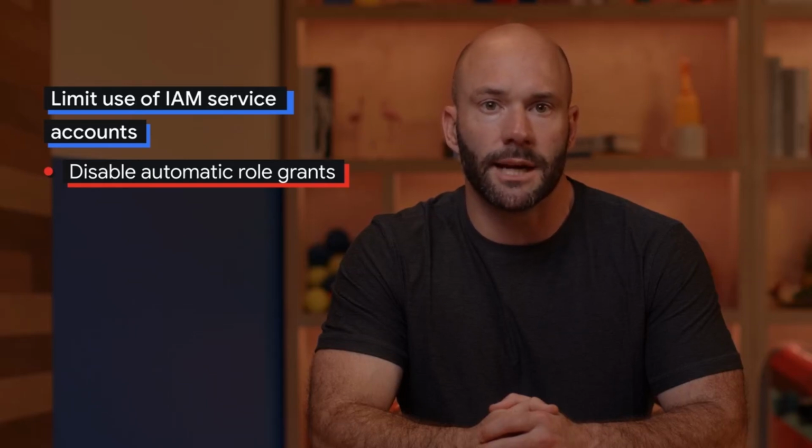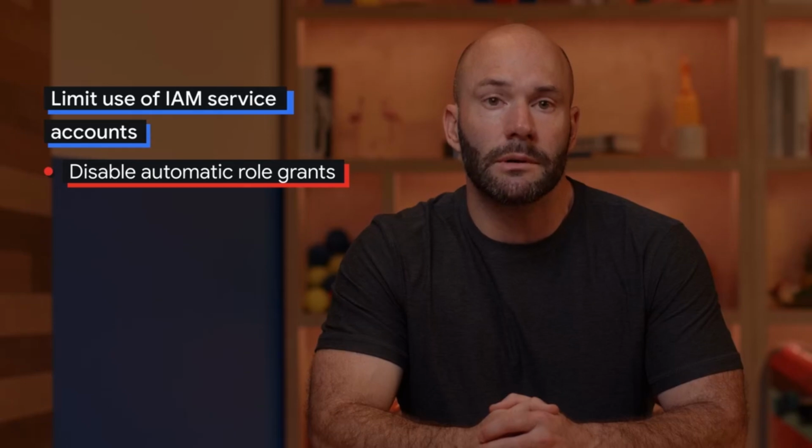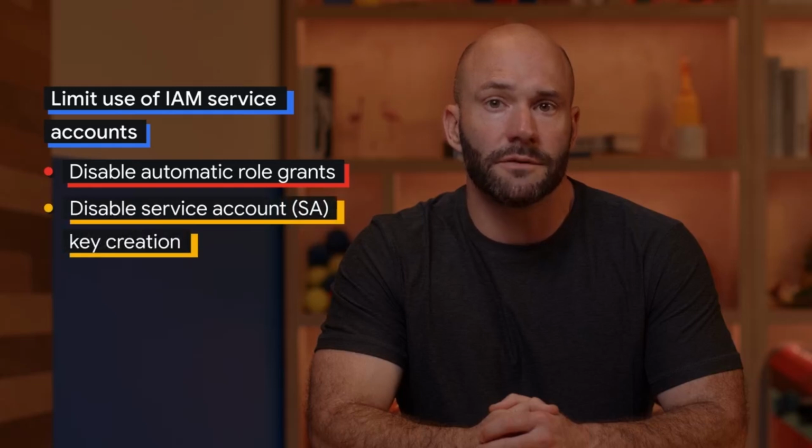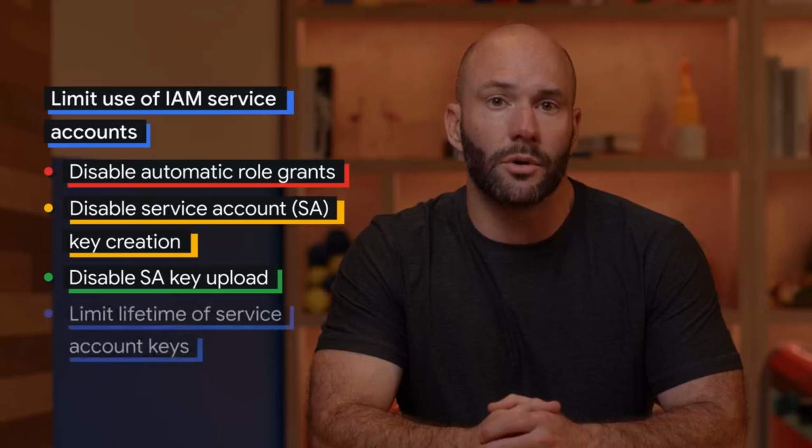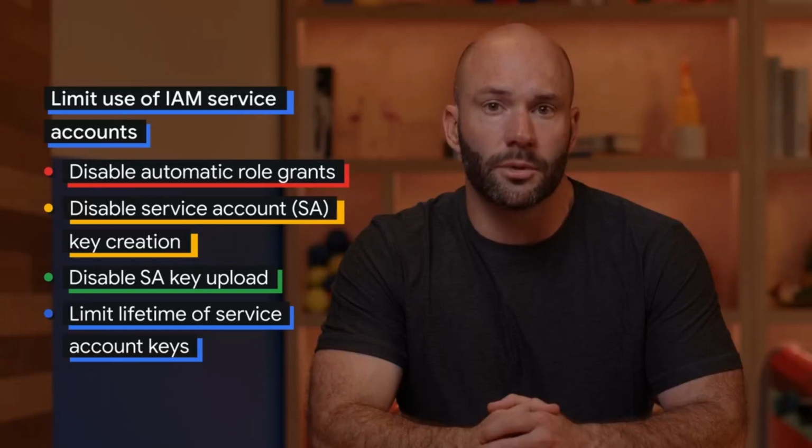Several constraints can be used to limit the use of IAM service accounts in your cloud environment. You can use the Disable Automatic Role Grants to Default Service Accounts constraint to keep default service accounts from automatically receiving the editor role. Other constraints that can help keep service accounts secure include Disable Service Account or SA Key Creation, Disable SA Key Upload, or limit lifetime of service account keys. Making sure your organization policies surrounding service accounts are configured properly helps your organization follow the principle of least privilege by making sure accounts have only the access they need.